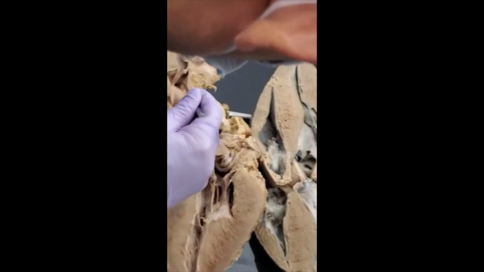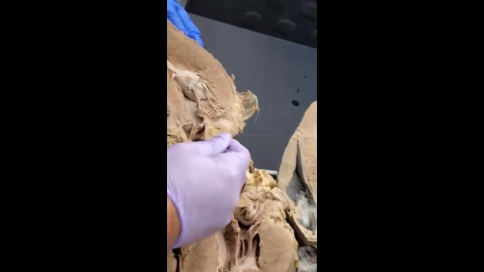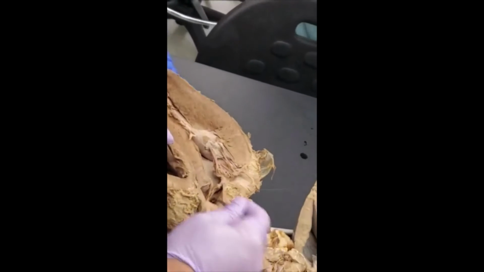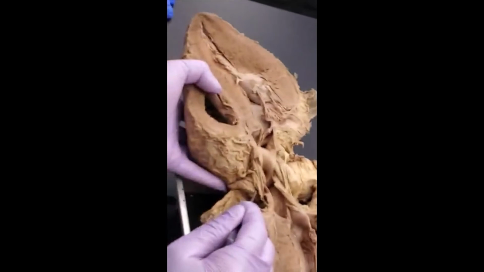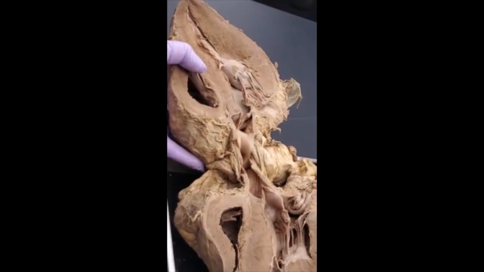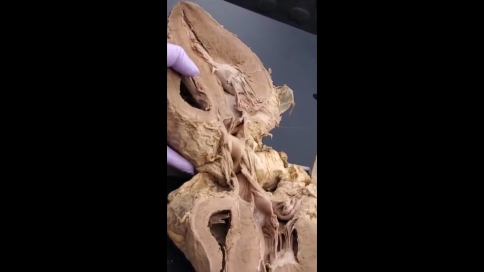The opening, it's over here. Coronary artery, it's over here. We're going to the coronary artery. So that's the basic things you need to know for the heart.